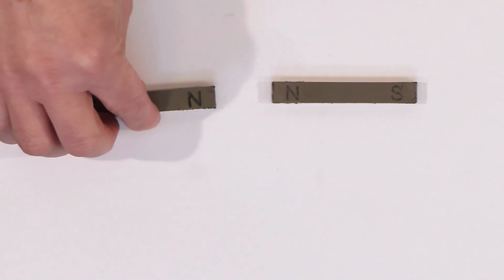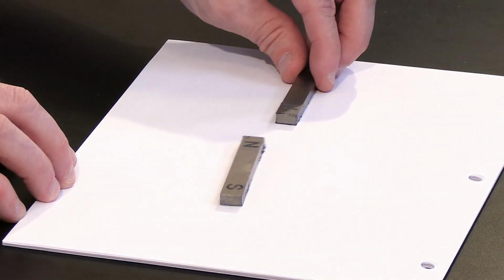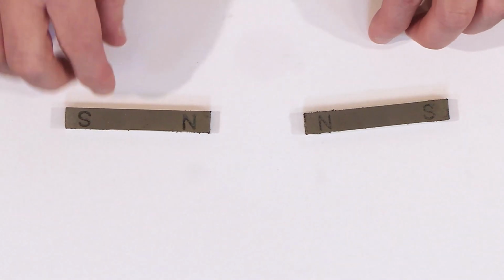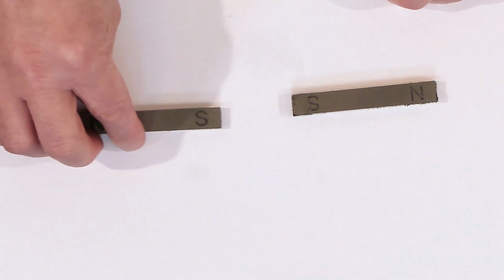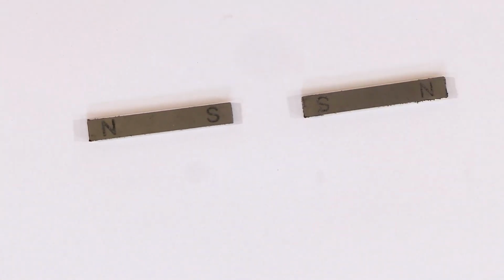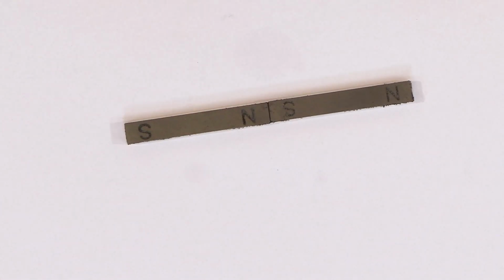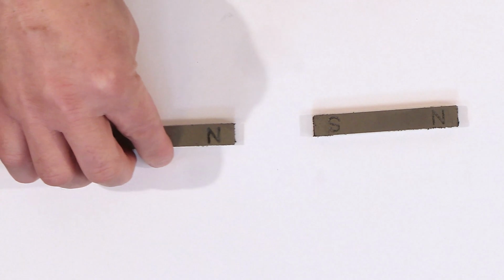Now we have a little bit stronger magnets here. Look at these influence each other farther away, and they just look magical the way in which they work. So here we have the 2 north sides facing each other. If we put the 2 south sides facing each other, we get repulsion. So like sides of the magnet repel each other, but when we have a north facing a south side, it doesn't repel anymore, it attracts.